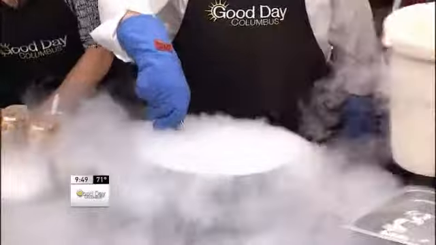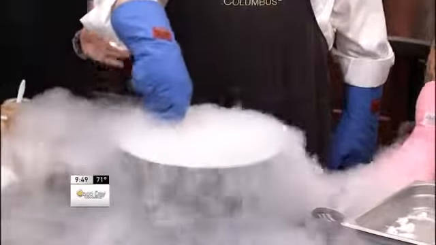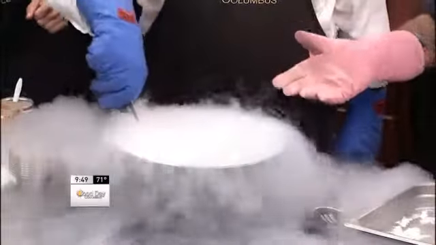Double, double, toil and trouble. Oh, Macbeth, it's a joke for the audience out there. Wow, it's so cold. All around it. So yeah, it's super cold. A really nice treat in the summertime.